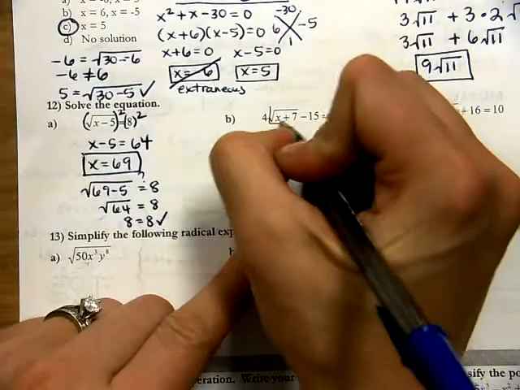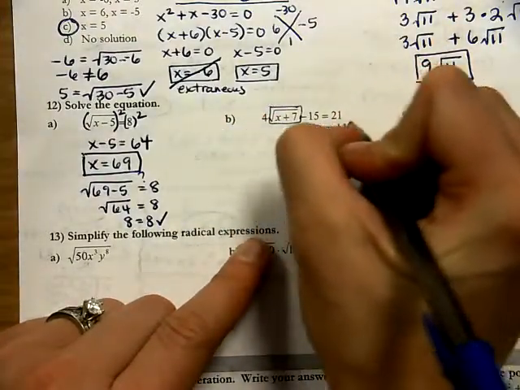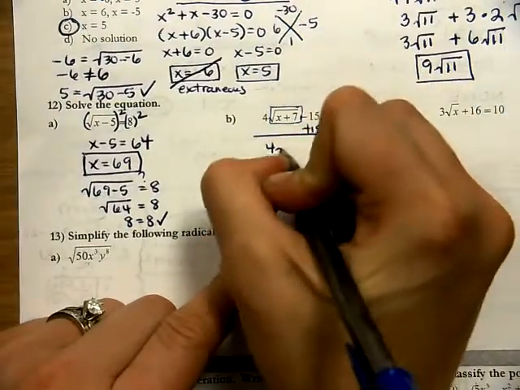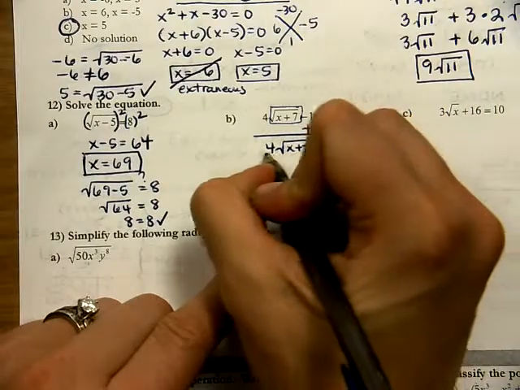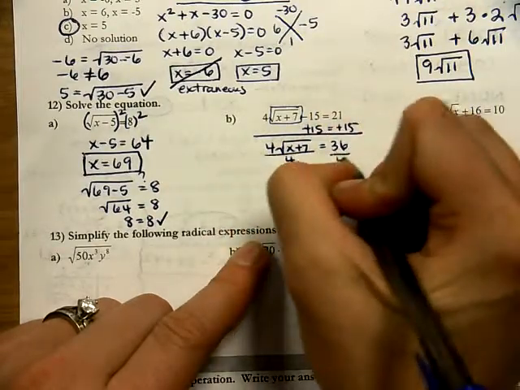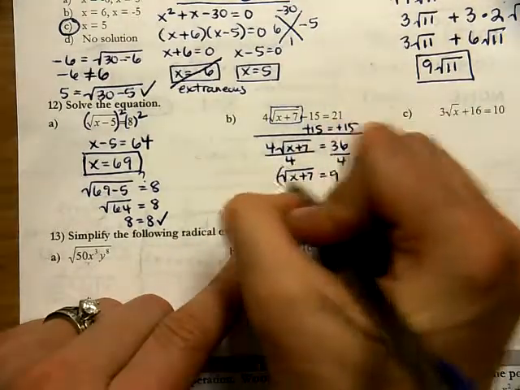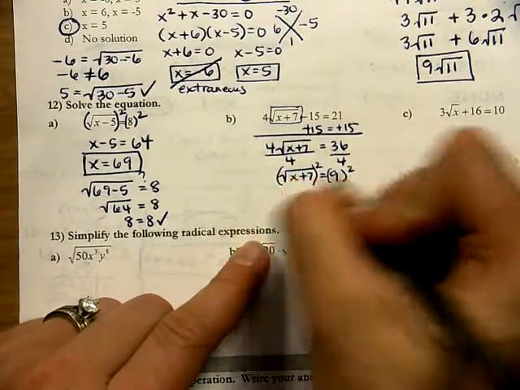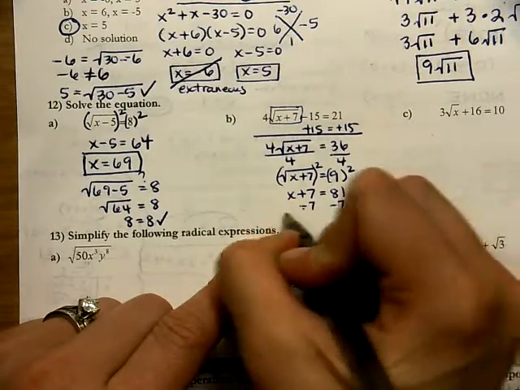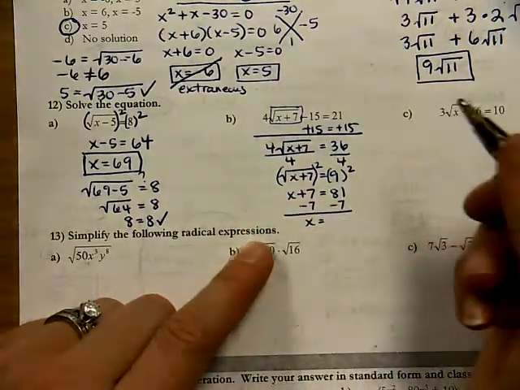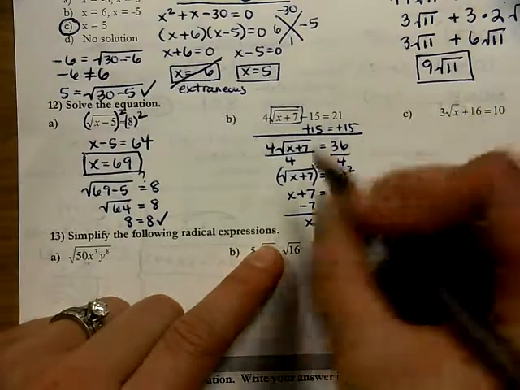Over here, I need to isolate what's being squared first. So my first step is to add 15. I get 4 times the square root of x plus 7 equals 36. I divide both sides by 4. I get square root of x plus 7 equals 9. And now to undo the square rooting, I square both sides. X plus 7 equals 81. I subtract 7 from both sides. I get x equals 81 minus 7 would be, what, 74?